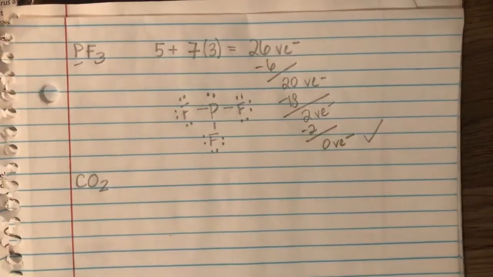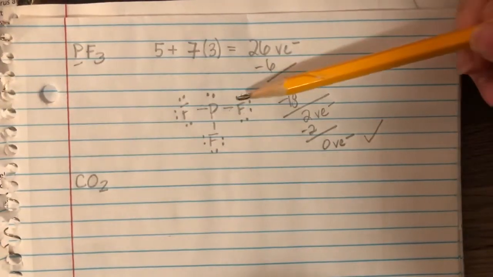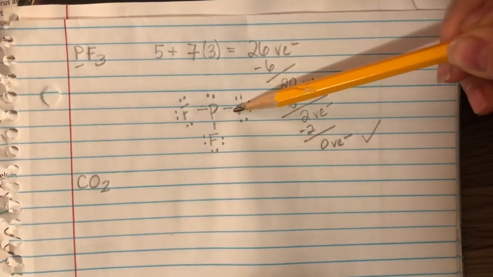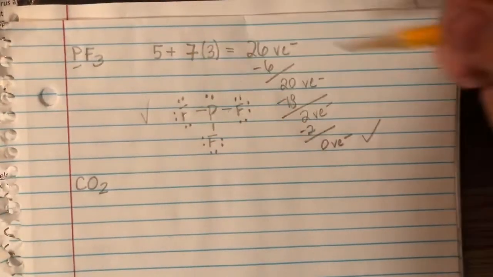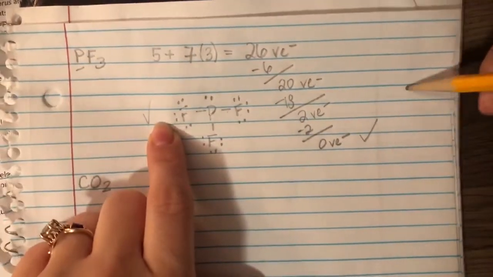But remember that doesn't always mean we're done. We have to go back and make sure that every element has a full valence shell, which is 8. So this fluorine has 2, 4, 6, 8 valence electrons. The phosphorus also has 2, 4, 6, 8. So we satisfy both those things. We are done.